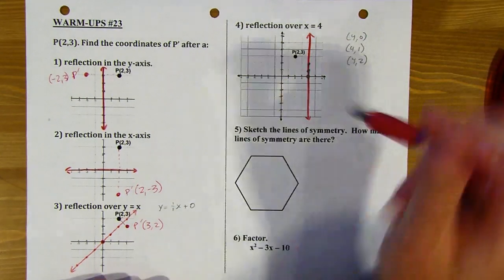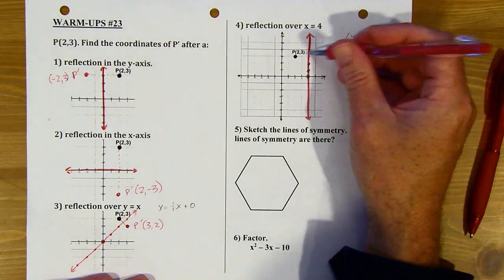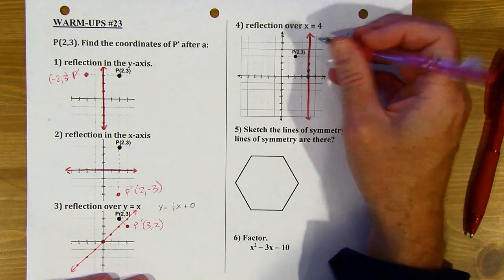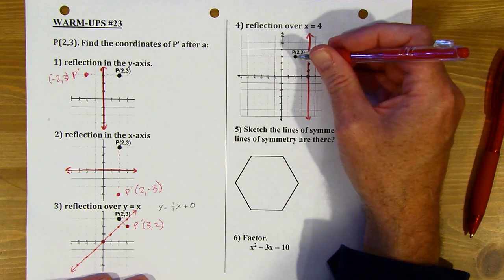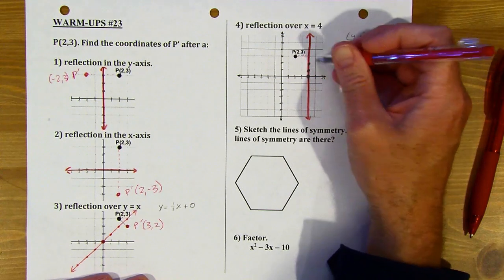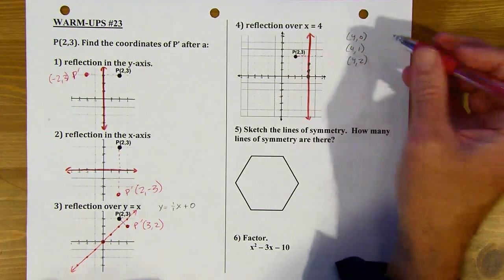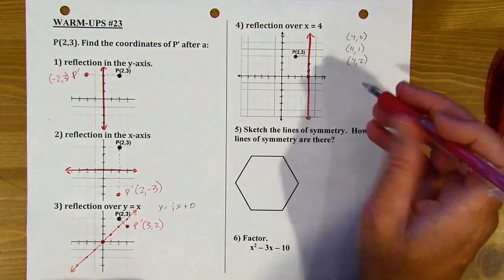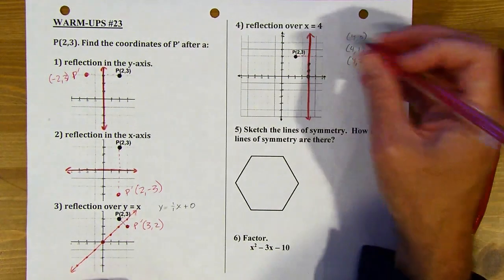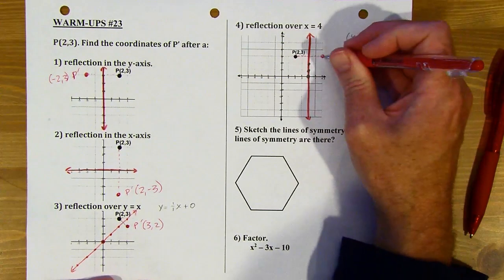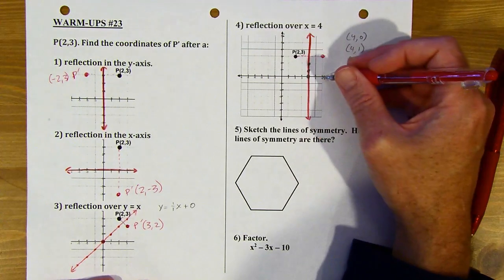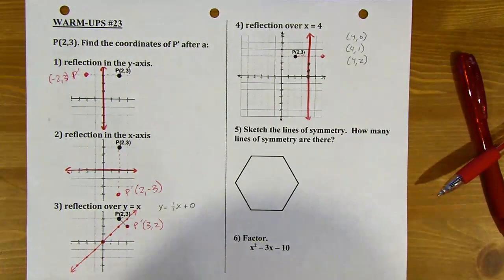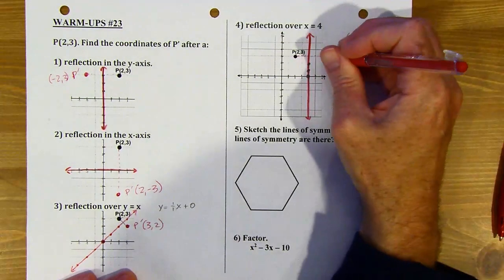All right, and then going over x equals 4, just remember we're going over this line, not over the y-axis, right, or the x-axis or anything. So I'm thinking, okay, it's 2 units right there, so I'll just go another 2 units. There's no rule that when you're going over x equals 4 or x equals 5 or something like that with the xy pair. So you just have to see where you end up. So in this case, I ended up at 6, 3. So P prime is at 6, 3, yeah.